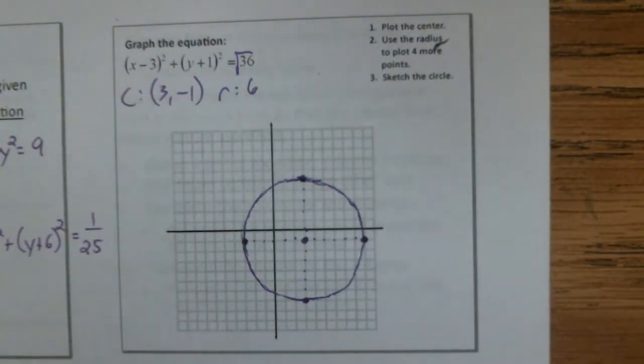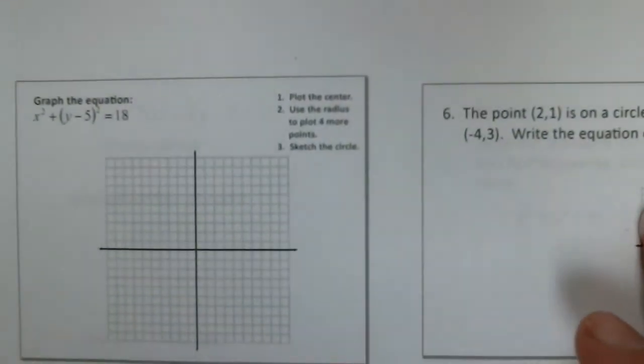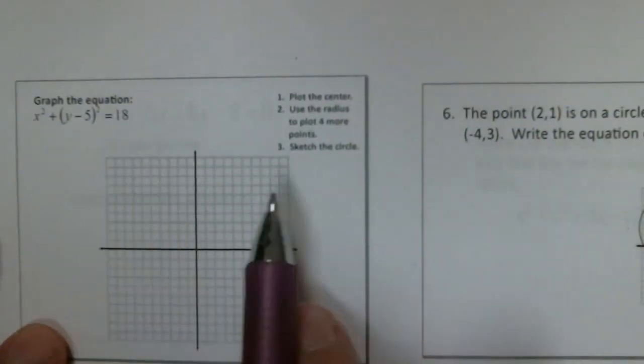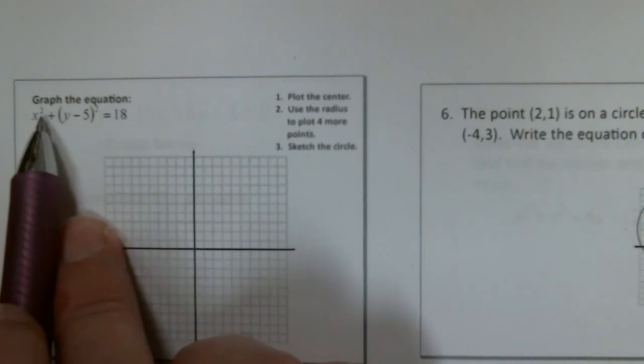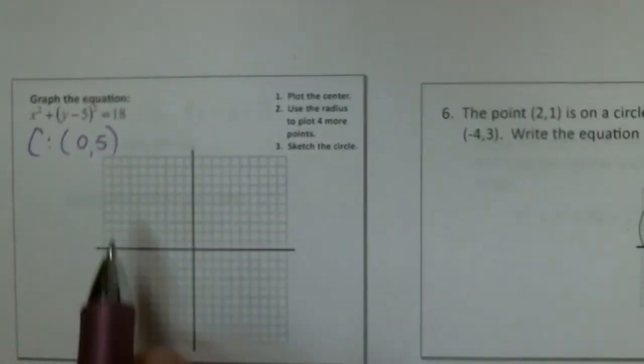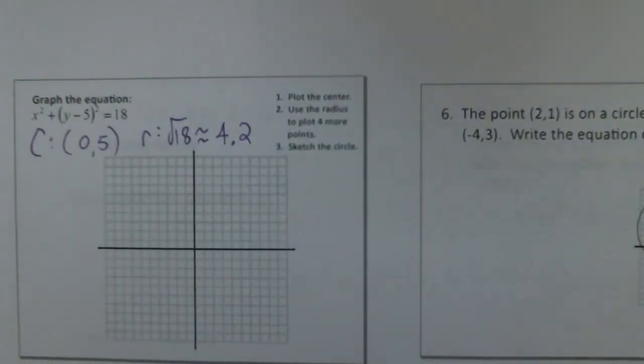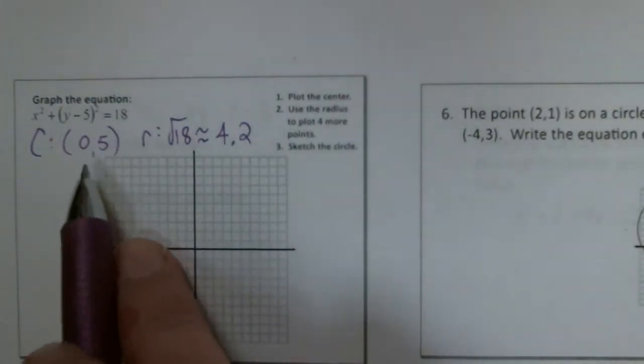Okay, so there is my circle. All right, let's go on to the next one. I need the center and I need the radius. There's no parentheses here, so that coordinate's just going to be 0. So for my center, that's going to be 0, comma, and then what do I do with this sign? Flip it: 0, comma, 5. I need the radius. This is r squared, so my radius is the square root of 18, which is approximately 4.2. So let's plot our center.